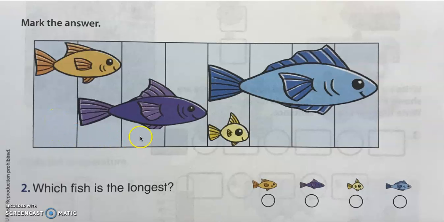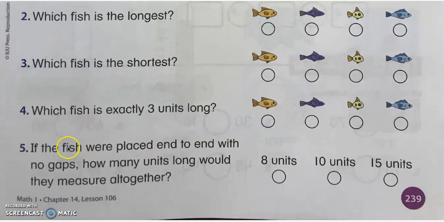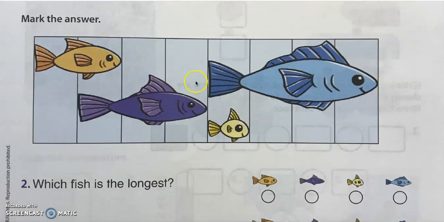1, 2, 3, 4, 5, 6, 7, 8, right? There are 8 units total. But the question was, if the fish were placed end to end with no gaps, but is it placed end to end right now? Not really, right? The head part of this fish and the tail of this fish, it's overlapping.